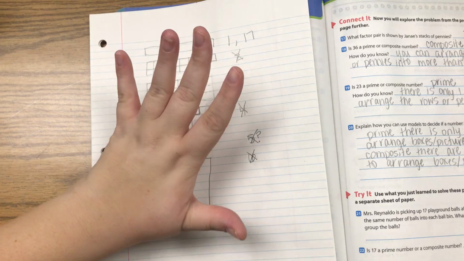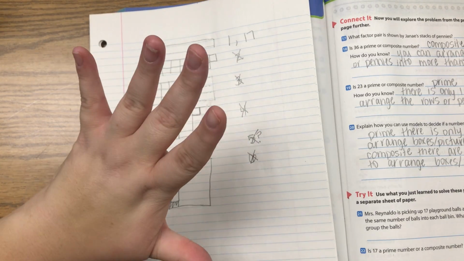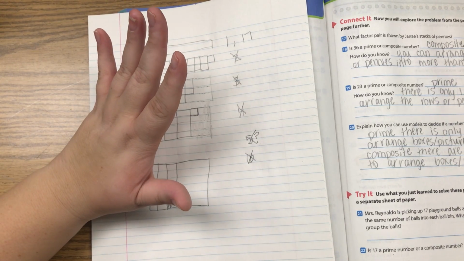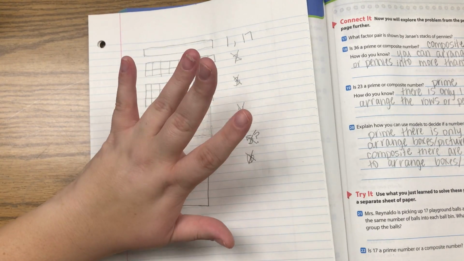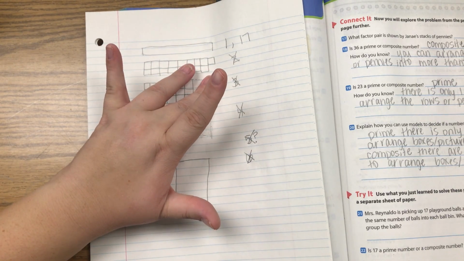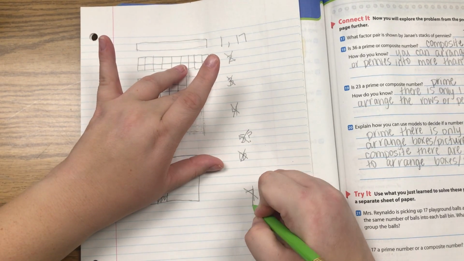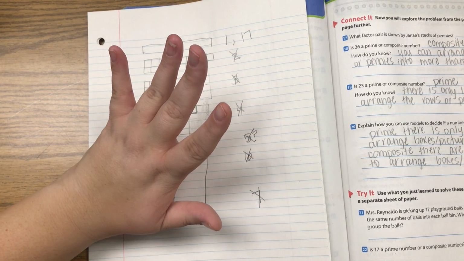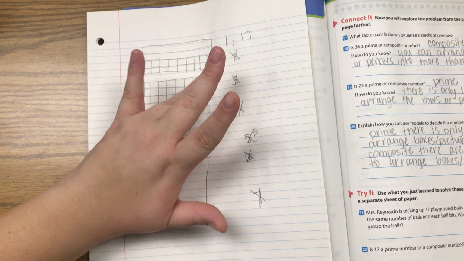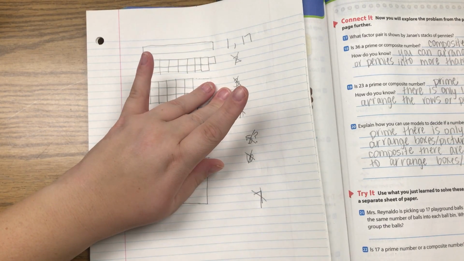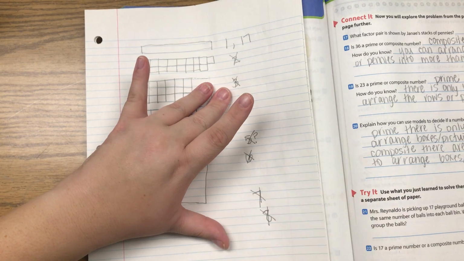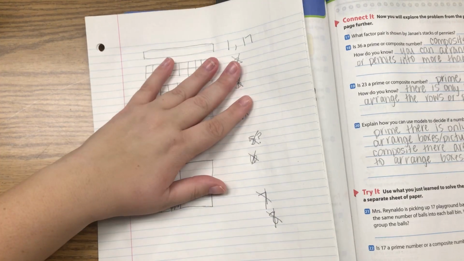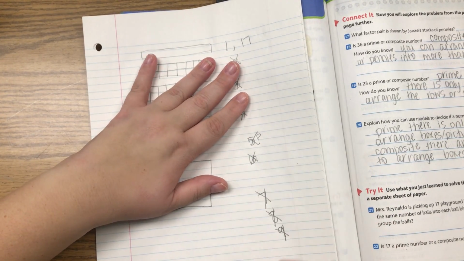So let's count by 7s. 7, 14, 21, 28. Whoa, I already went way past 17. I did not hit 17, so 7 won't work either. Let's try 8. 8, 16. Not going to hit 17 with 8 either. Let's try 9. 9, 18. Well, we already know we don't hit 17.